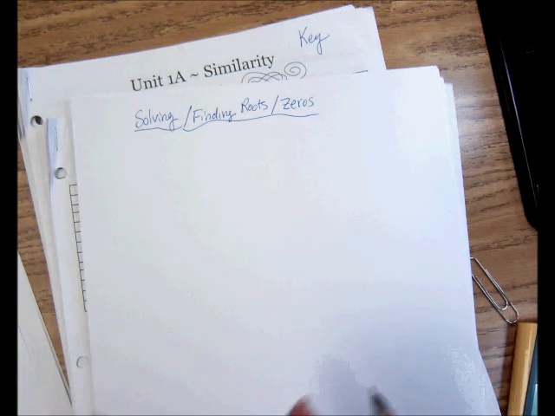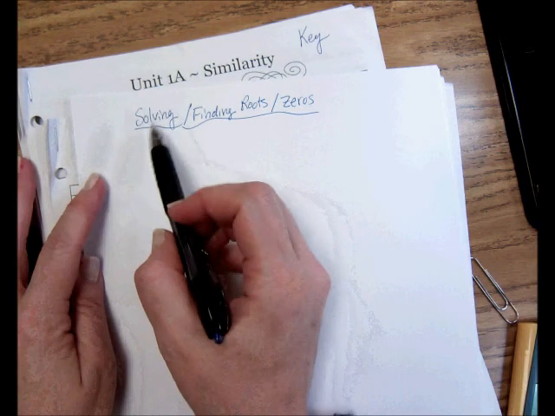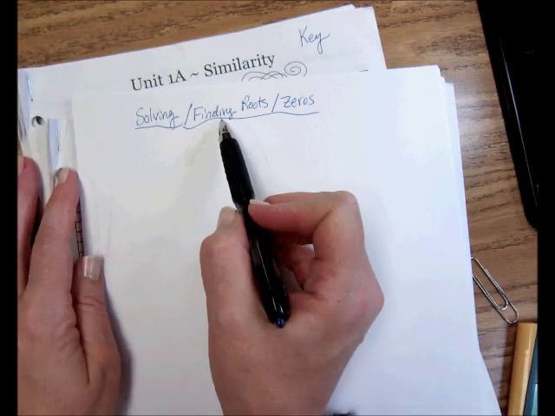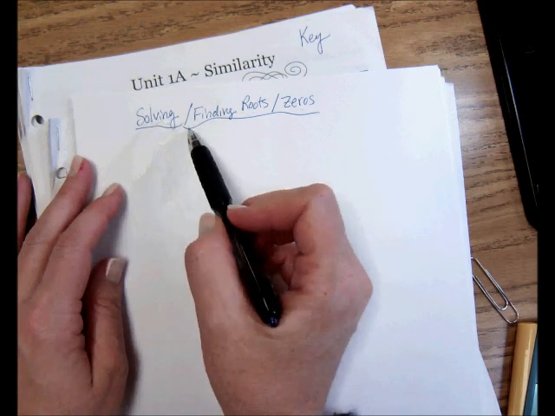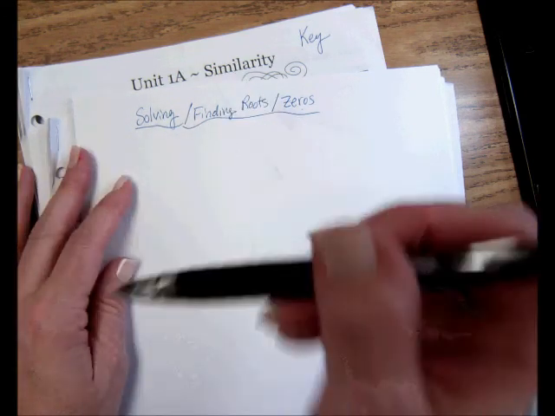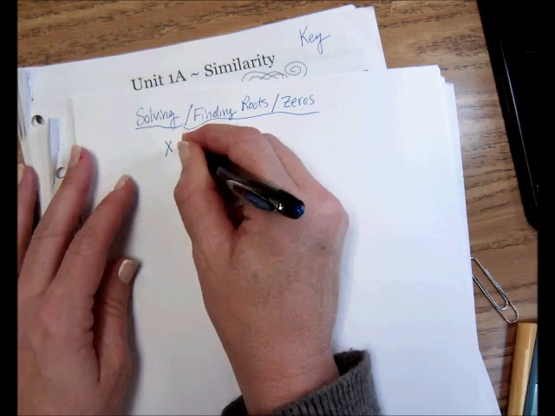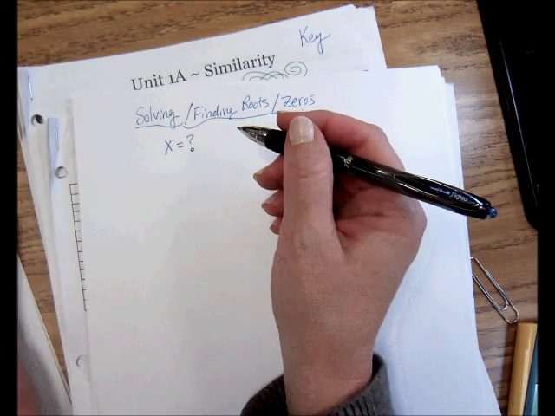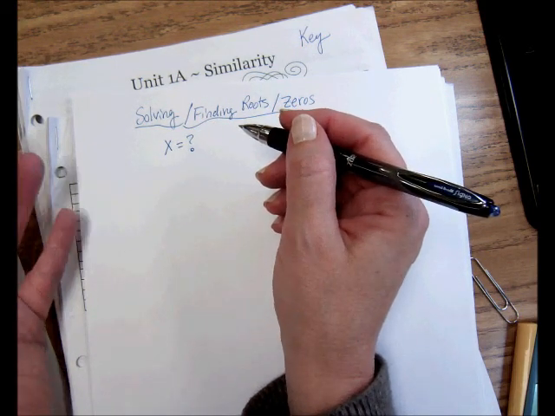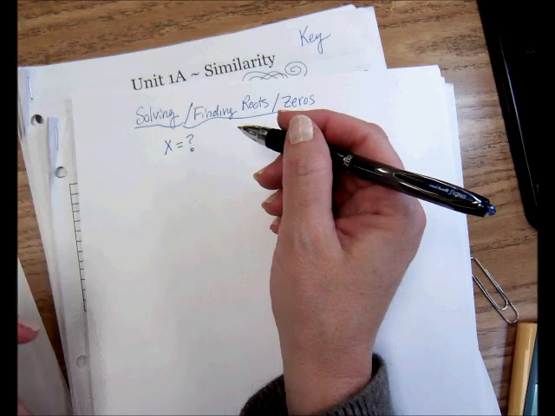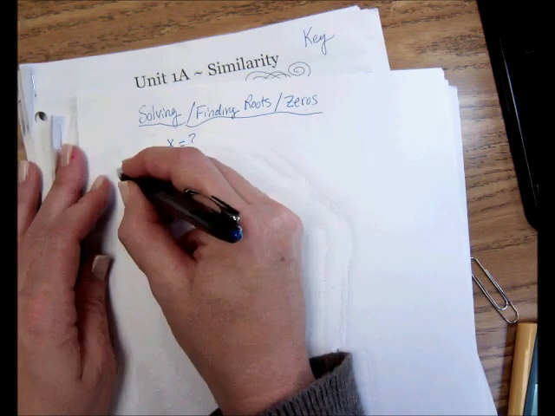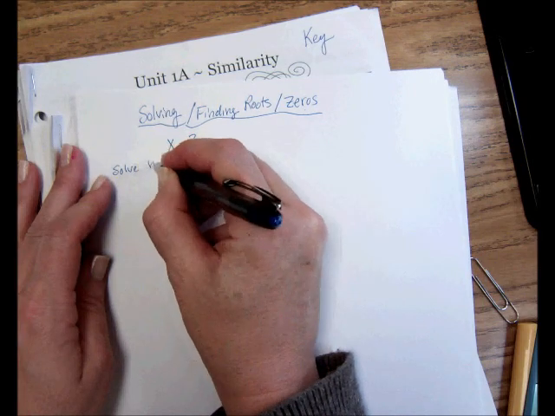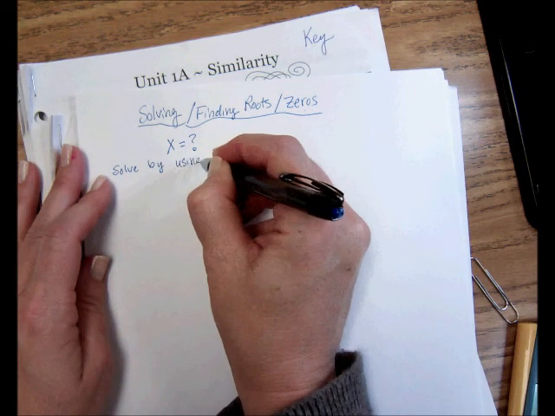Okay, this video is for ways to solve equations, or ways to find roots, or ways to find zeros. And all of these mean the same thing. So basically when I'm solving, I'm finding what value of x, or whatever variable you're dealing with, will make the equation true. So I have a couple of ways I can solve. The first way we learned is to solve by using the square root.